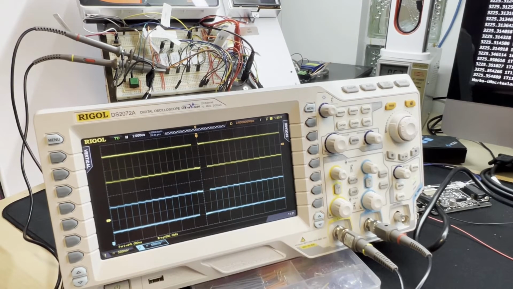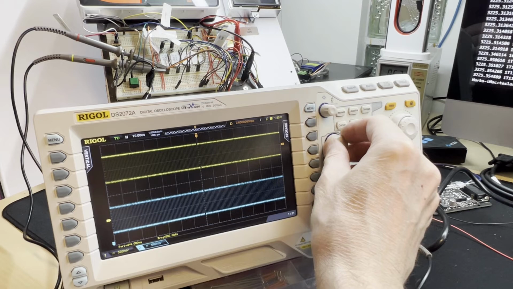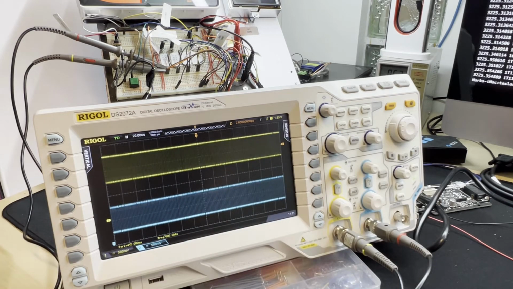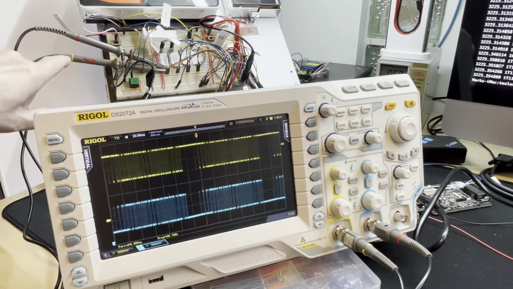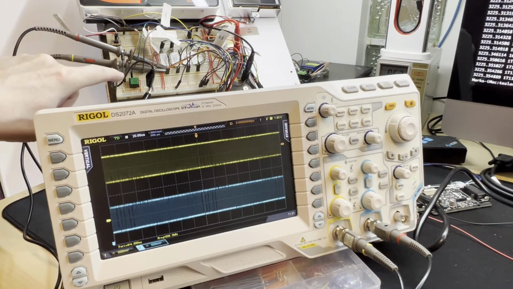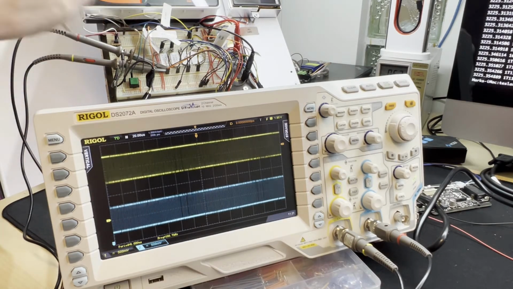So here we have an oscilloscope connected to our test bench. We've connected the first channel, colored yellow, to the CAN low wire of the bus, and the second channel, colored blue, to the CAN high wire. The oscilloscope plots the voltage levels on each wire over time. We have voltage on the vertical axis, and time on the horizontal.